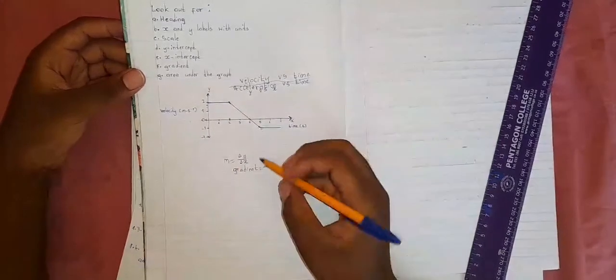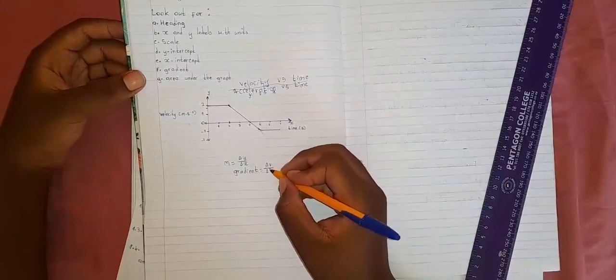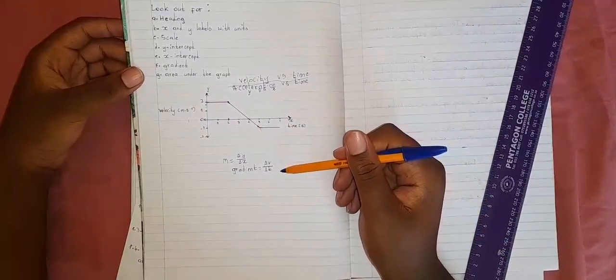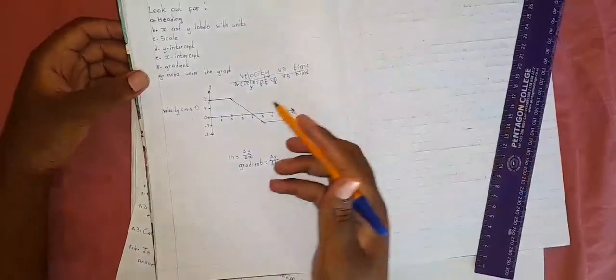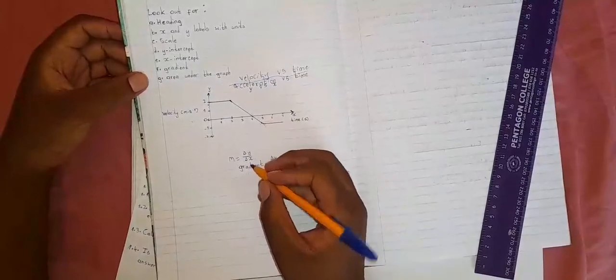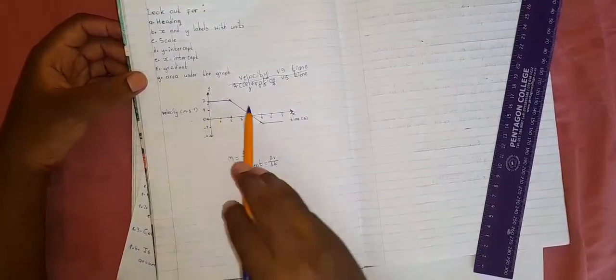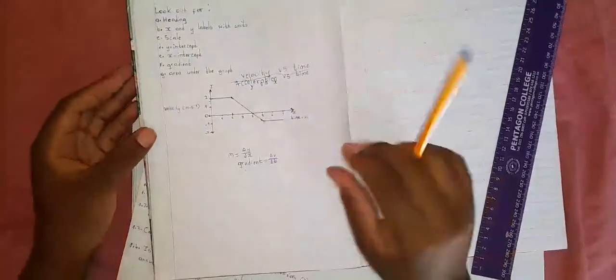It will give us the change in time. So what is change in velocity over change in time? Of course, it's acceleration. So the gradient of this line here will tell us about the acceleration of that object, or of that something that we are investigating.